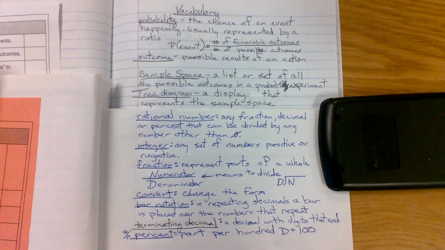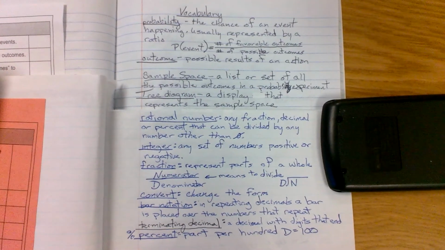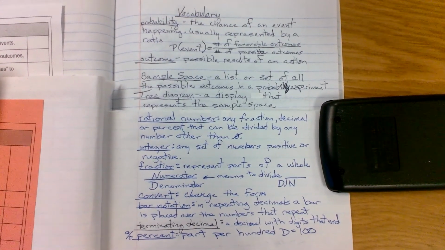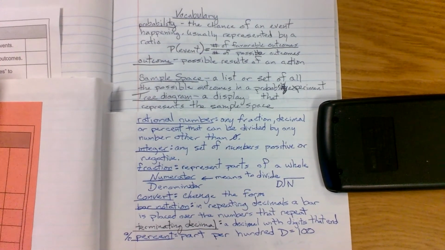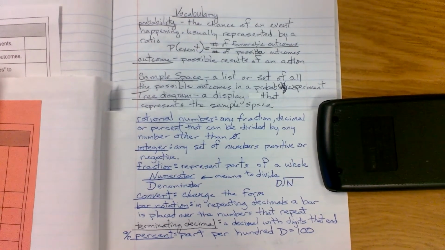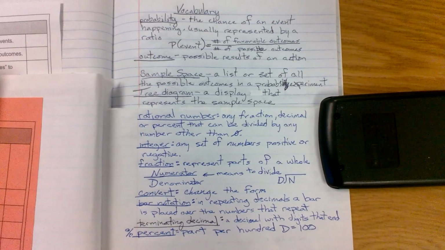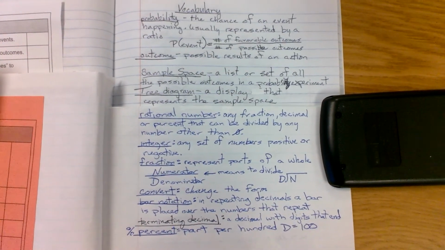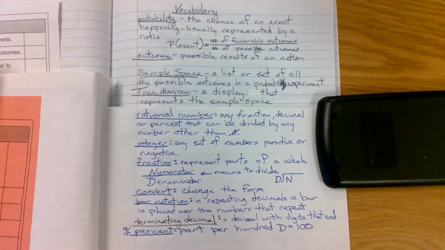Sample space. Sample space is a list or set of all the possible outcomes in a probability experiment. Tree diagram. A tree diagram is a display that represents the sample space. For example, if you had 2 shirts and 3 pairs of shorts, you might draw out or write out a list of all the possible combinations with those shirts and shorts. If you wrote them out, it would probably look like a tree diagram. Okay, we'll do examples of that later.